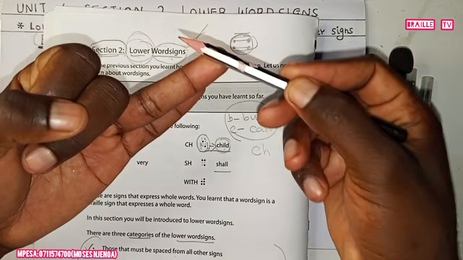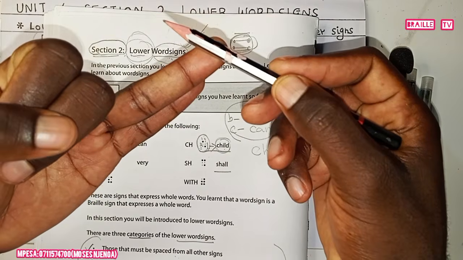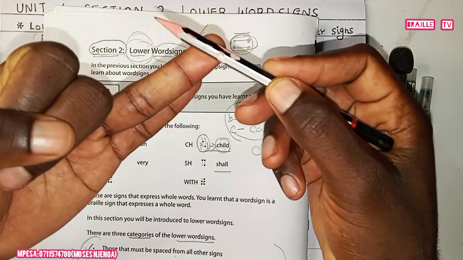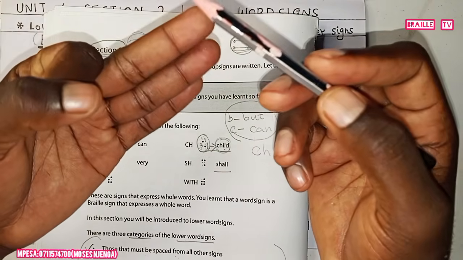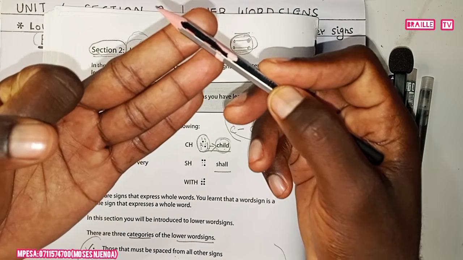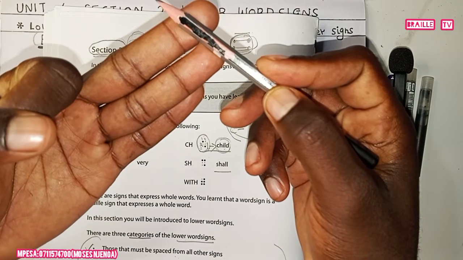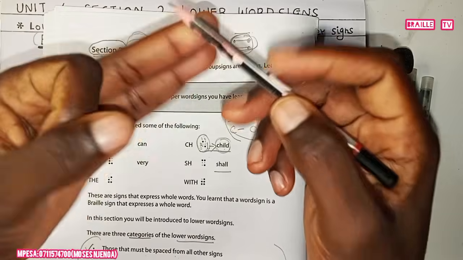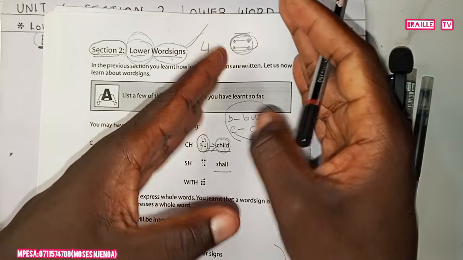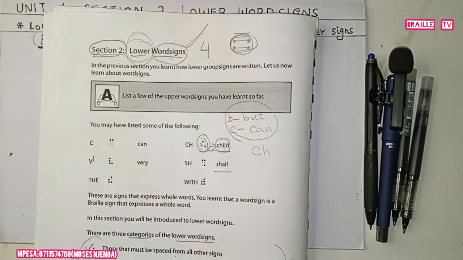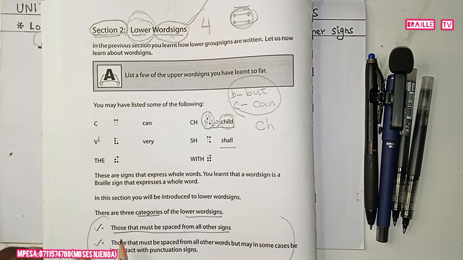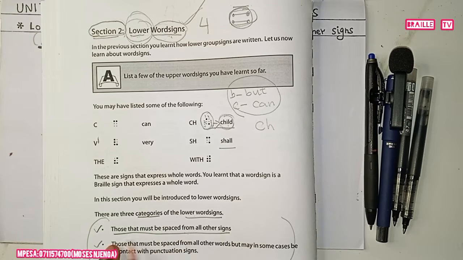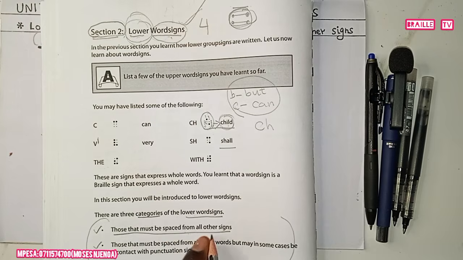Then the second category, we are going to look at the lower word signs that must be spaced from all other words, but may in some cases be in contact with the punctuation sign. And then the last category, we will look at the lower word signs that may be used adjoining the word that follows. So we are going to look at all those things and understand. Now, let us start with the first category, and this category is lower word signs that must be spaced from all other signs.